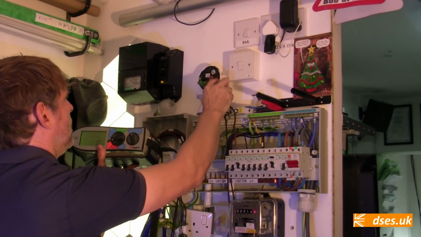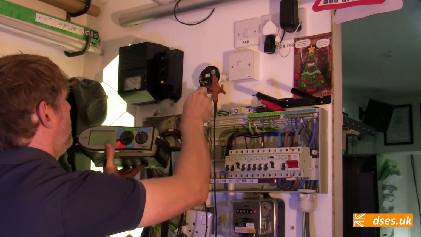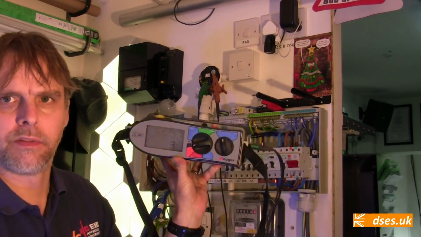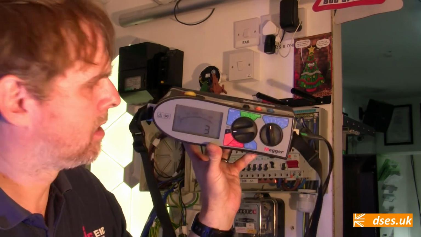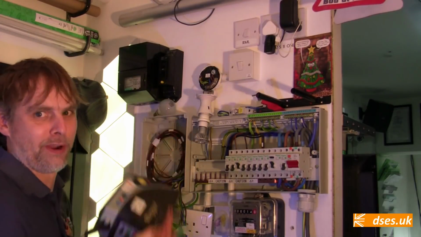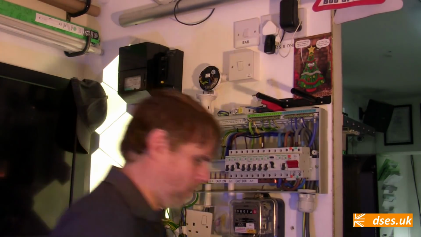Oops. Connect that up, and we get a rather unimpressive 3 volts. Okay. Quite the range this, isn't it? One more.